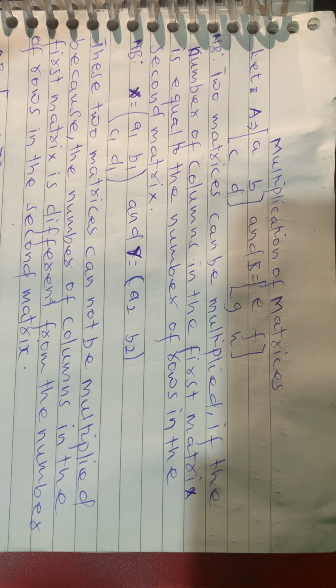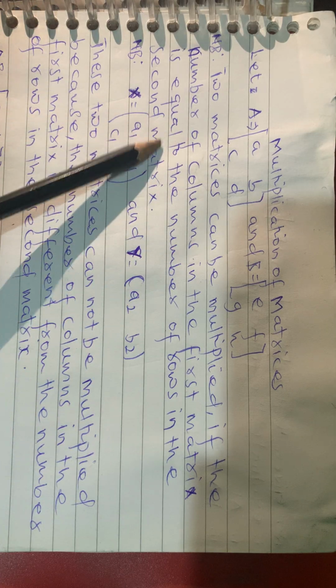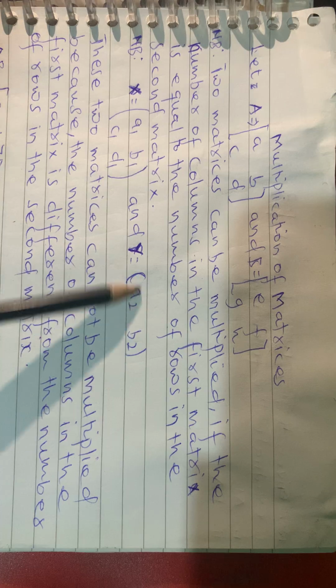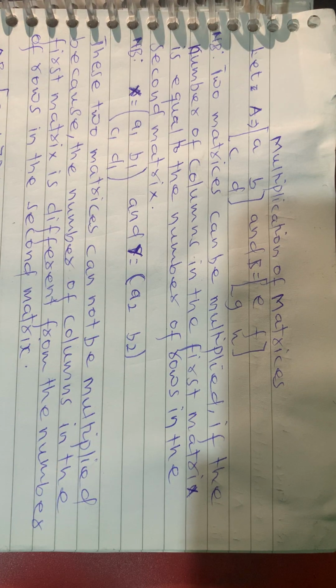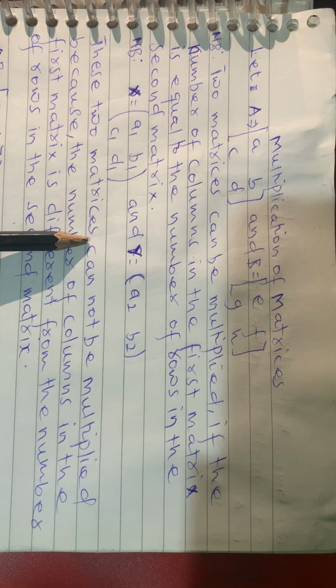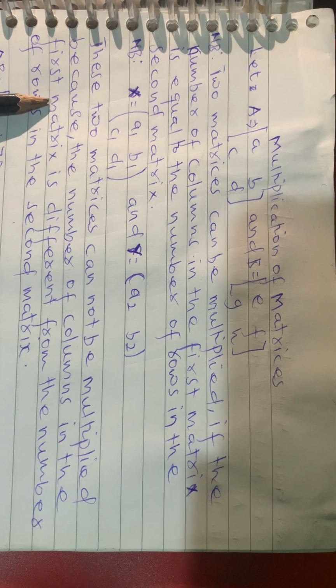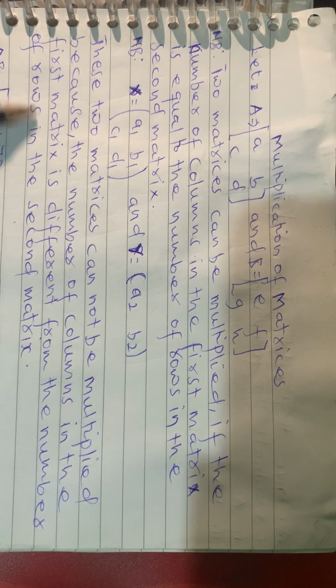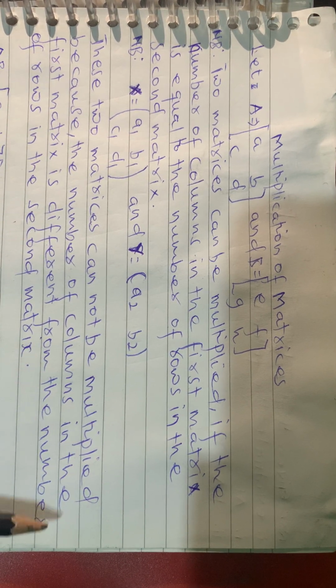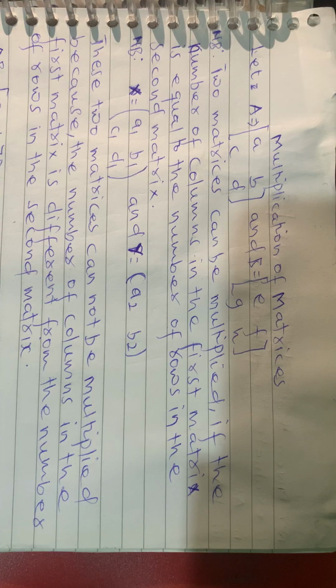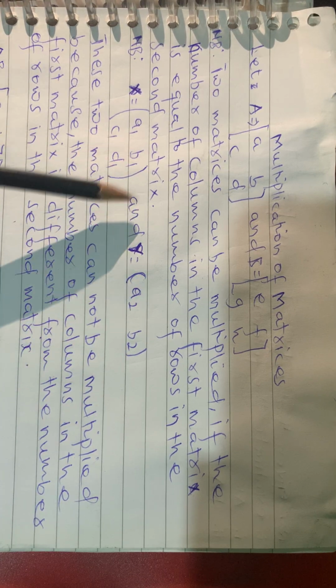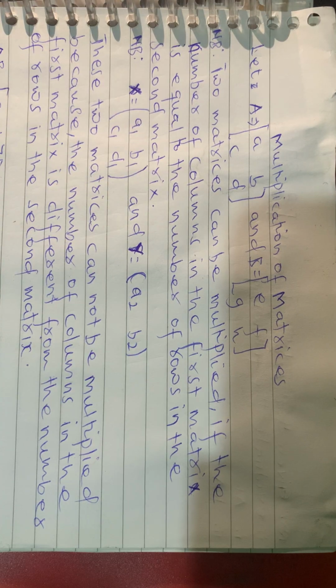We can only multiply two matrices if the number of columns in the first matrix is the same as the number of rows in the second matrix. So you cannot perform the multiplication for these two matrices.